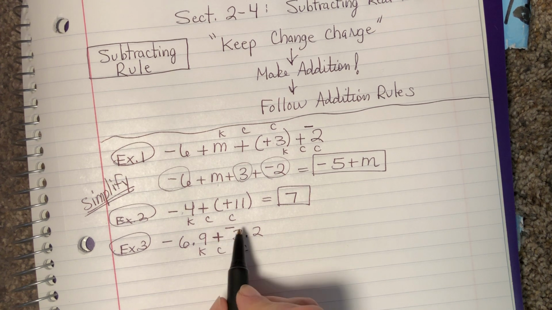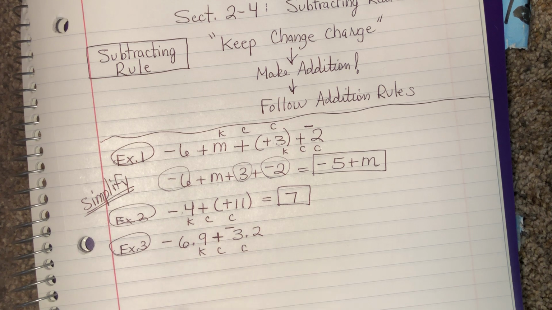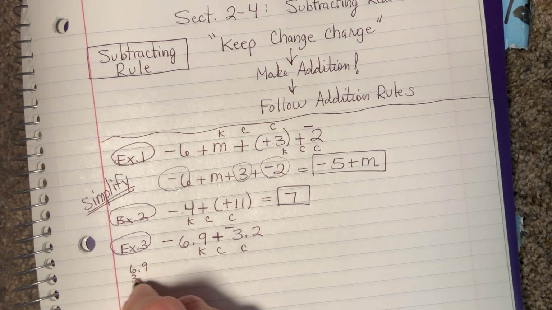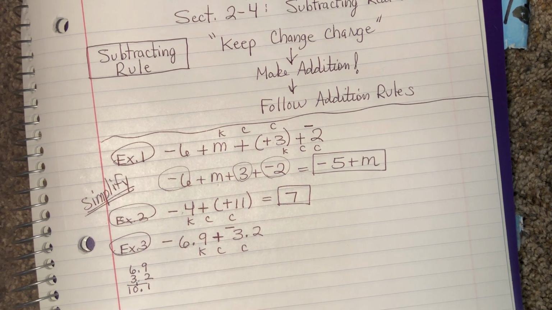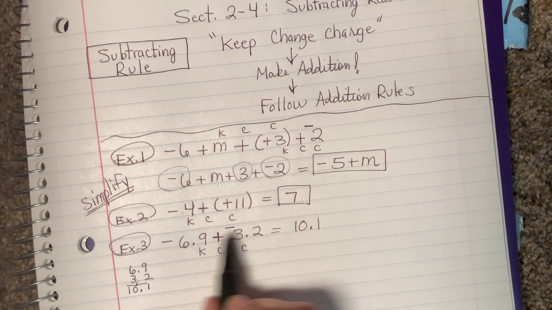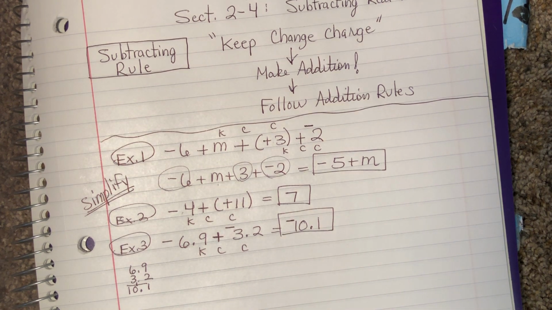Change to an addition sign, change this sign. Now I have two negative numbers that I'm adding, so I'm just gonna add them. 6.9 plus 3.2, and I get a 10.1, and when the signs are the same, you just keep the signs. So negative 10.1.